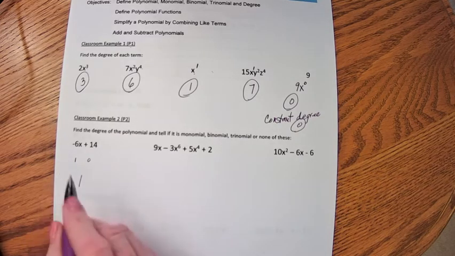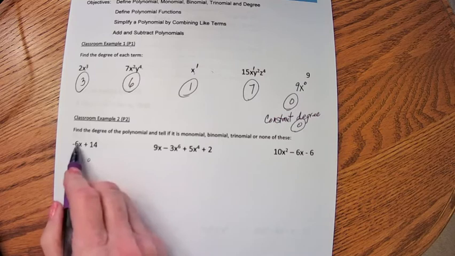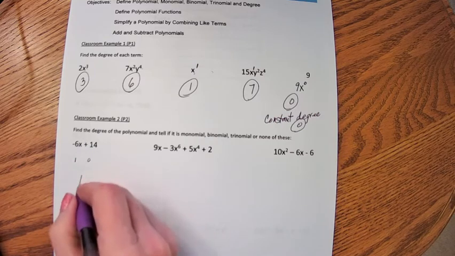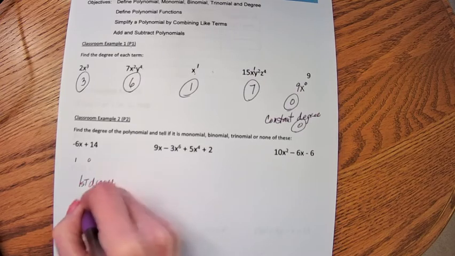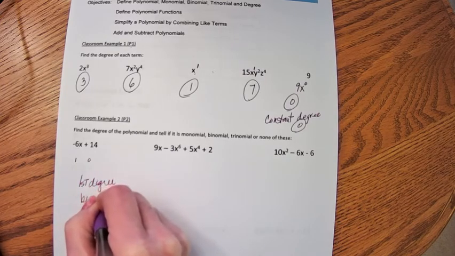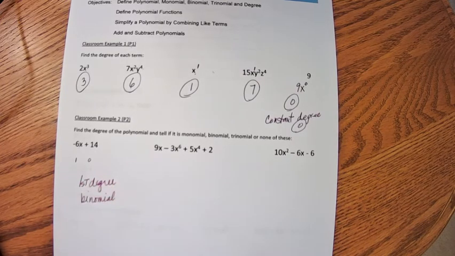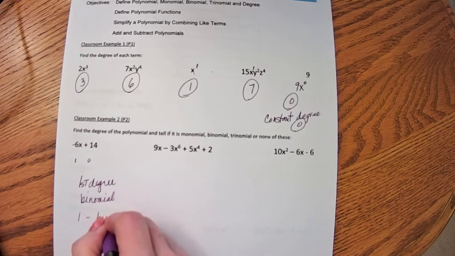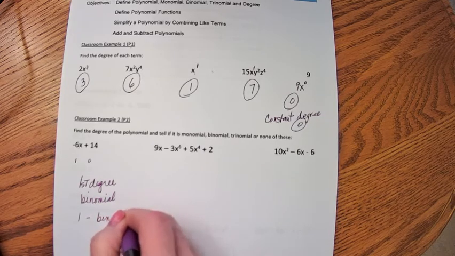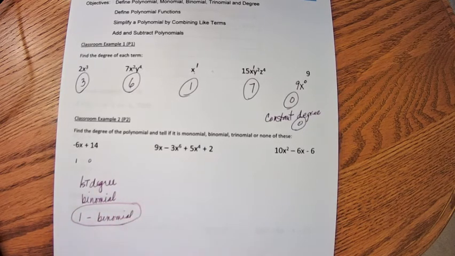That's the larger. And since there are 2 terms, we would say this is a first degree binomial. A degree 1 binomial.